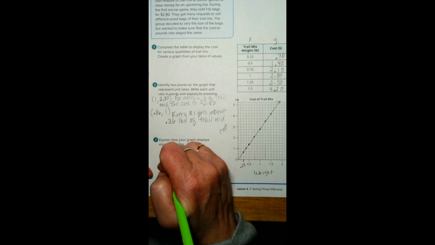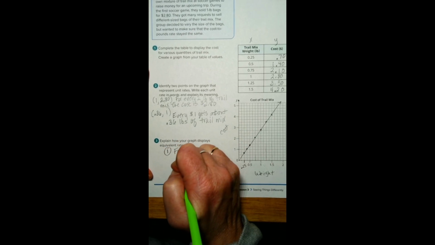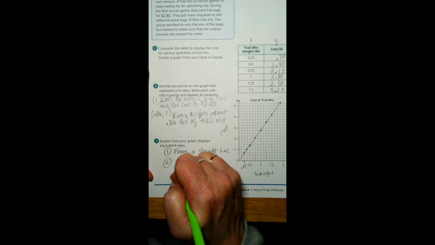Explain how your graph displays equivalent rates. Oh, 2 things. 1, form a straight line. 2, goes through the origin.